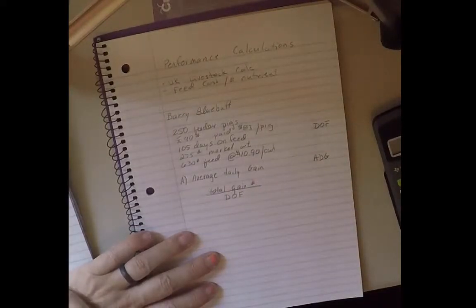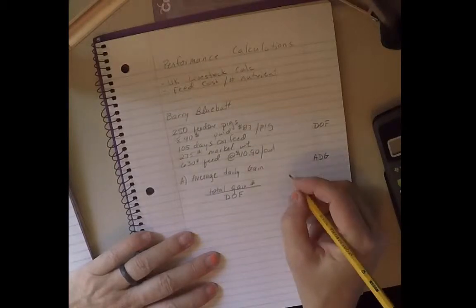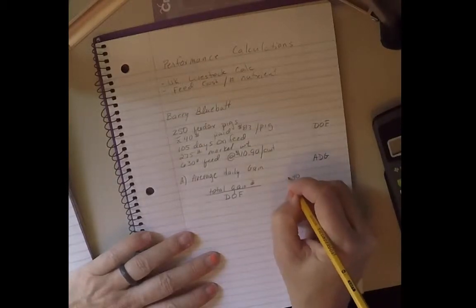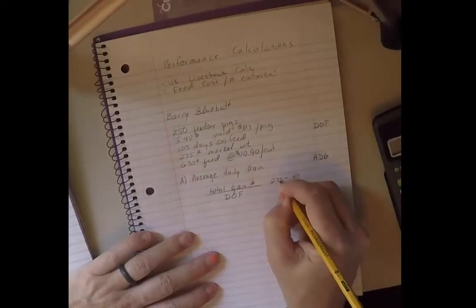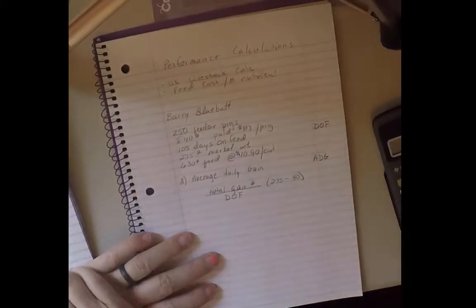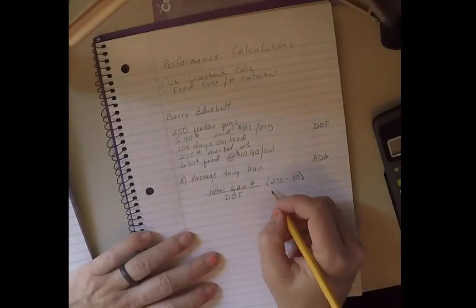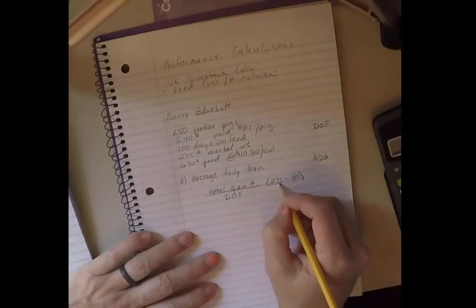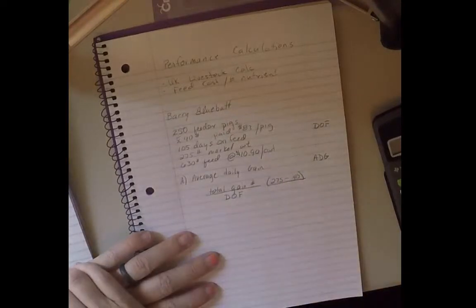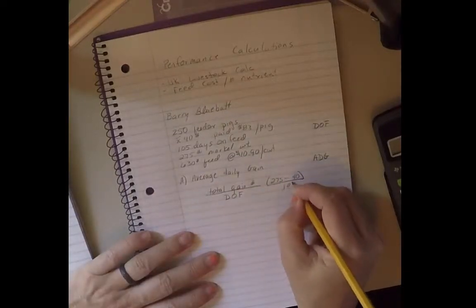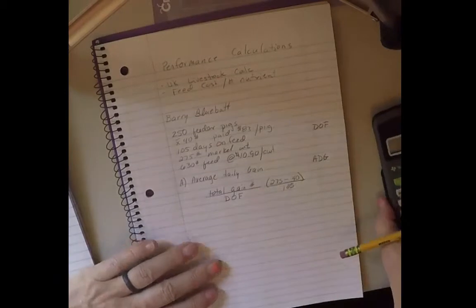For this problem, we know that pigs started at 40 pounds and they finished at 275. That difference is our gain: how much did they gain from beginning to end? And we know that our time, or days, is 105. That was given to us in the problem.